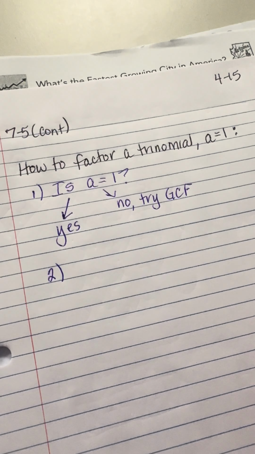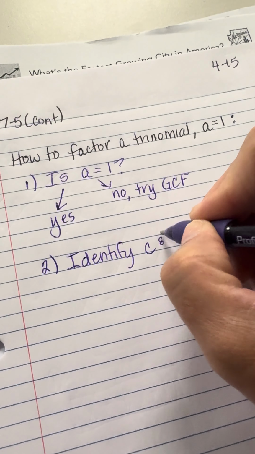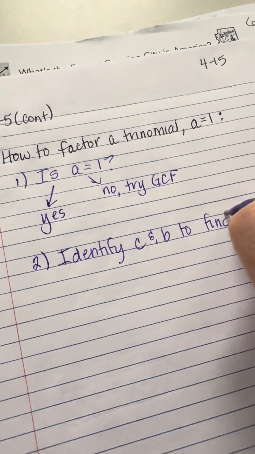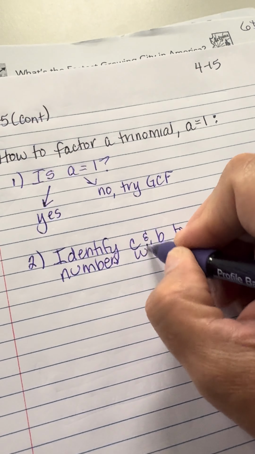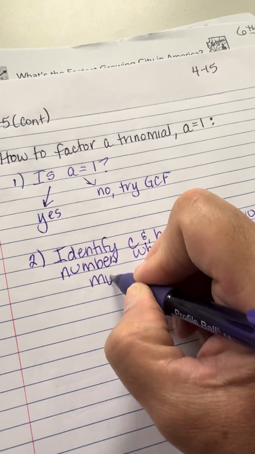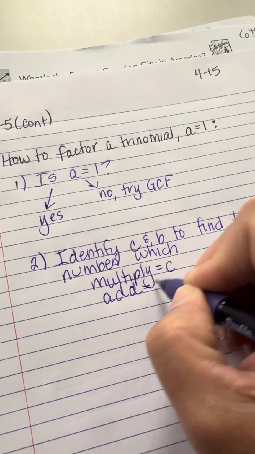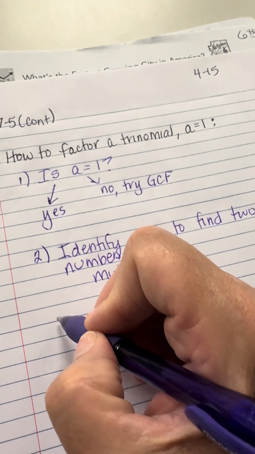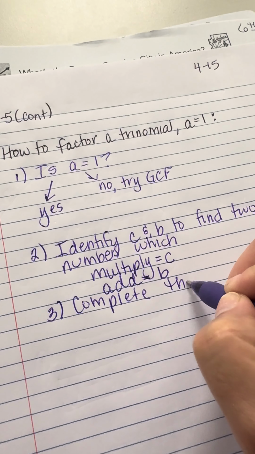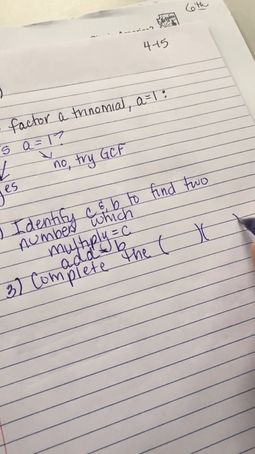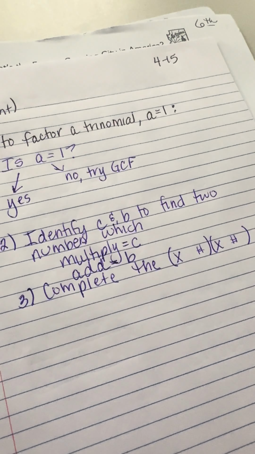After you make sure a is equal to 1, you are going to identify C and B to find two numbers which multiply to equal C and add to equal B. And then finally, you're going to complete the parentheses, where you're going to have your variable, and then those two numbers you just found go in the parentheses.